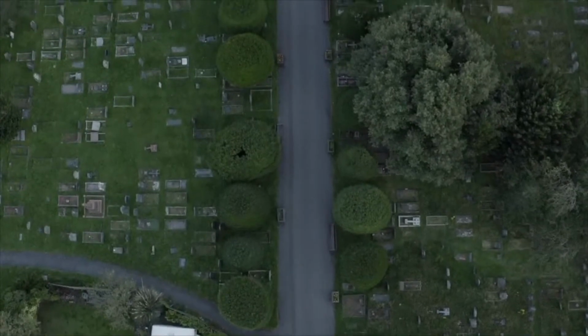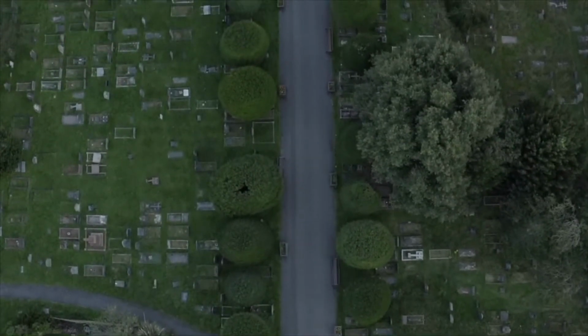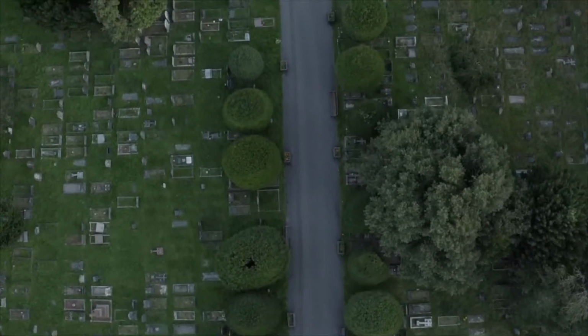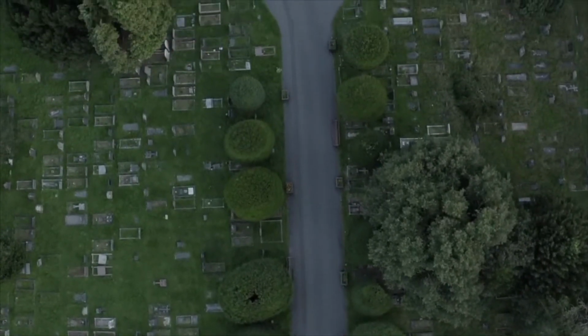Garden of Rest. The Garden of Rest was created in 1945. This was the first area provided for cremated remains in the cemetery.